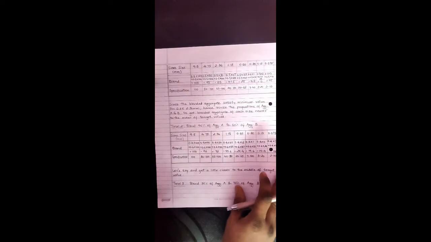We'll take a third trial, and in this third trial we'll mix the aggregate in 30-70 proportion. So 30% of the aggregates from source A will be taken and 70% from source B for preparing the blended mix.